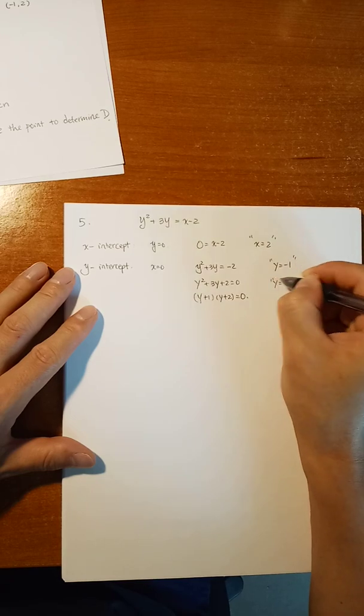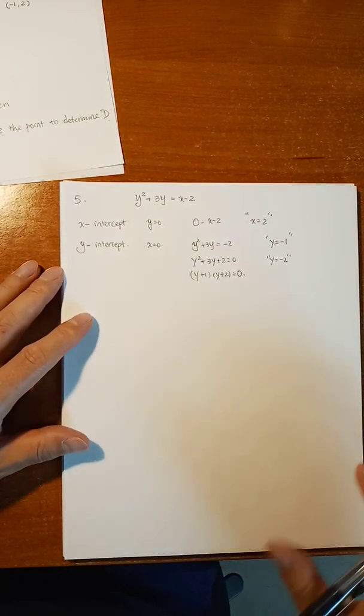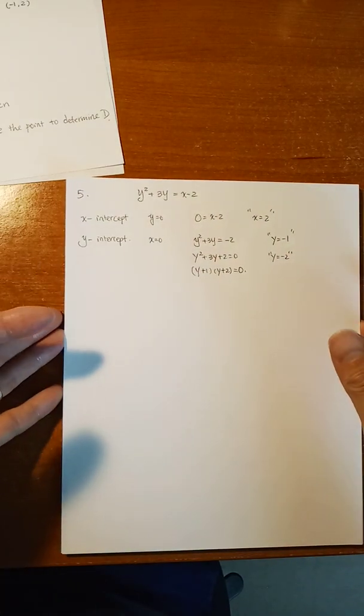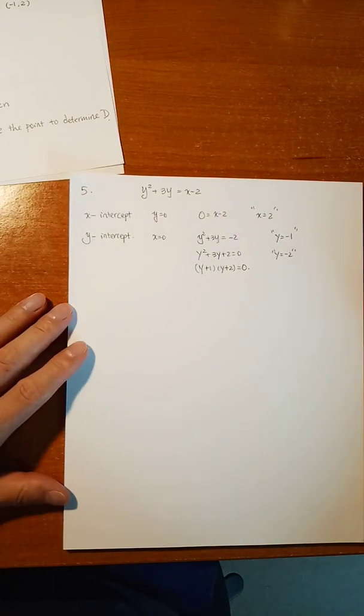You have two y-intercepts. When we say y-intercept, they are numbers. When we say intercepts, they are coordinates. They are points. You have x, y coordinates.